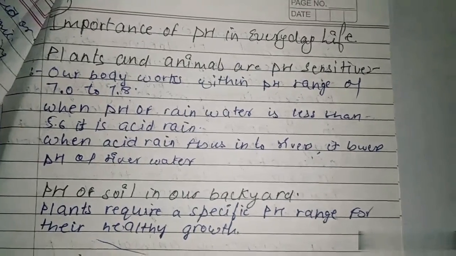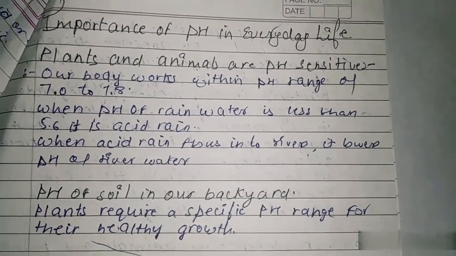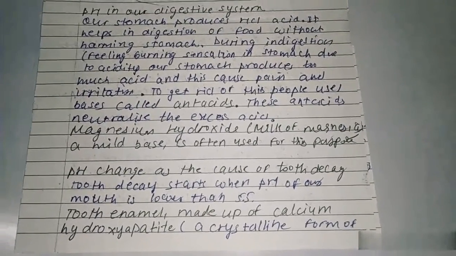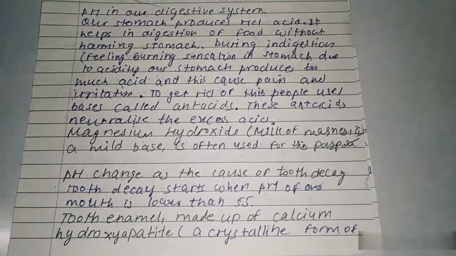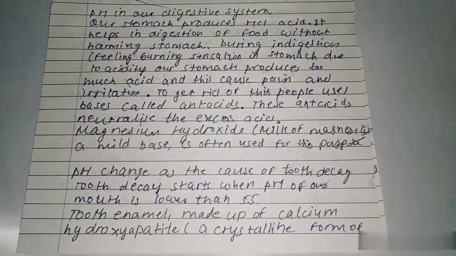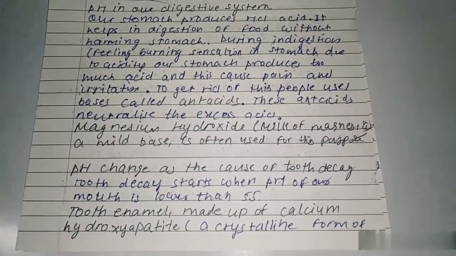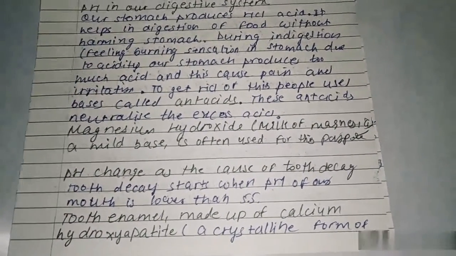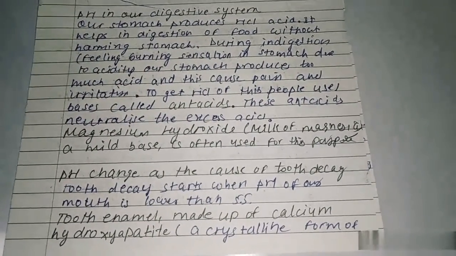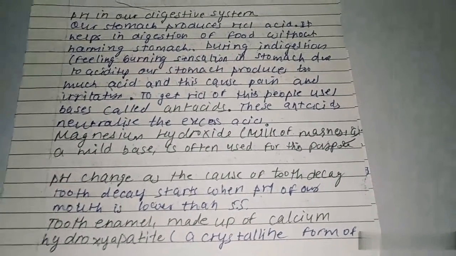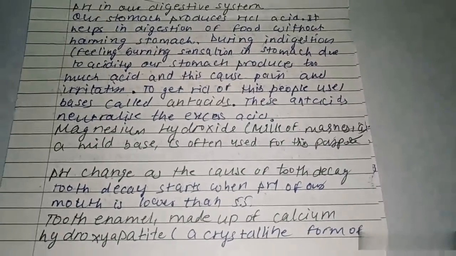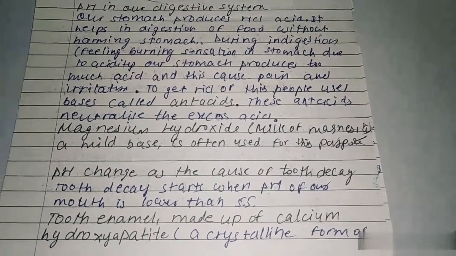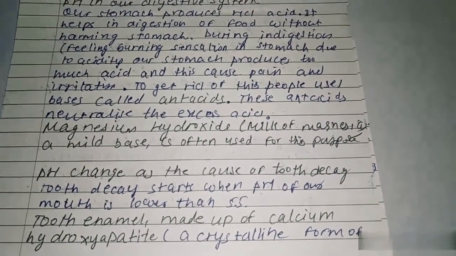ठीक है. So now we'll be studying about pH in our digestive system. Our stomach produces HCl acid. It helps in the digestion of food without harming the stomach. So friends, from here also one question is made. Why does our stomach contain only HCl acid? Why not any other acid? HCl acid helps in the digestion of food without harming the stomach.